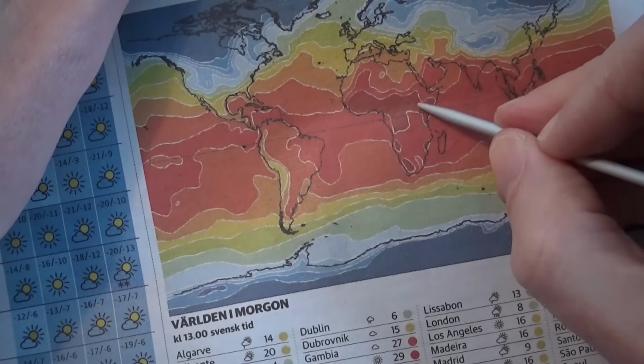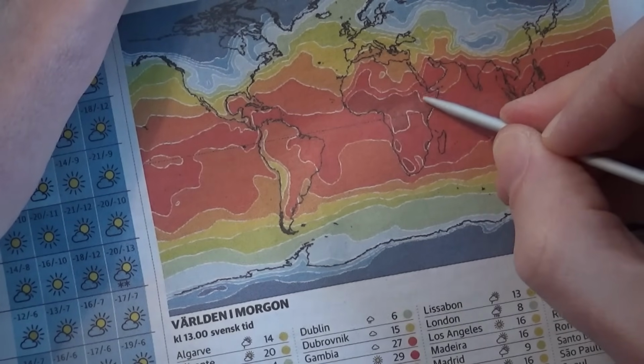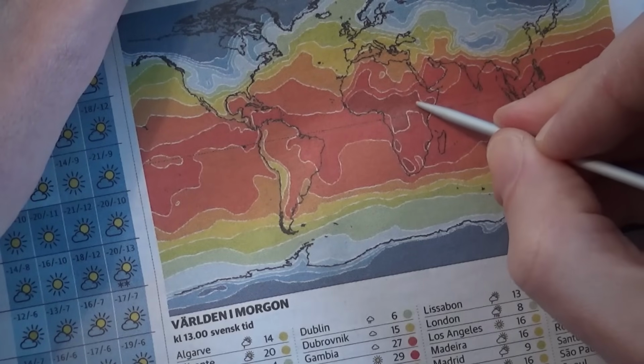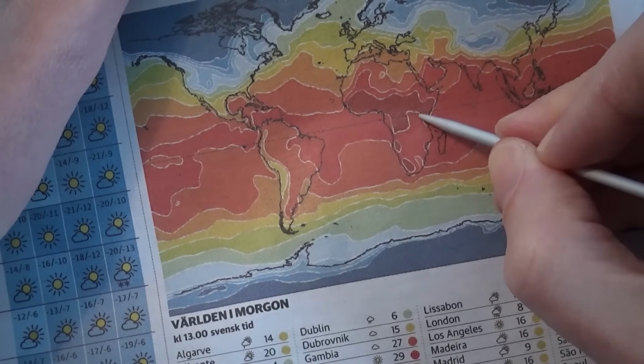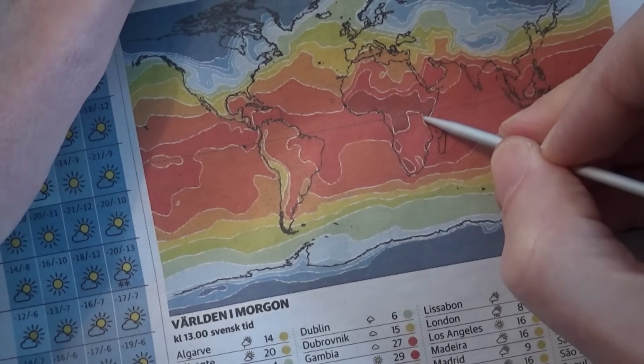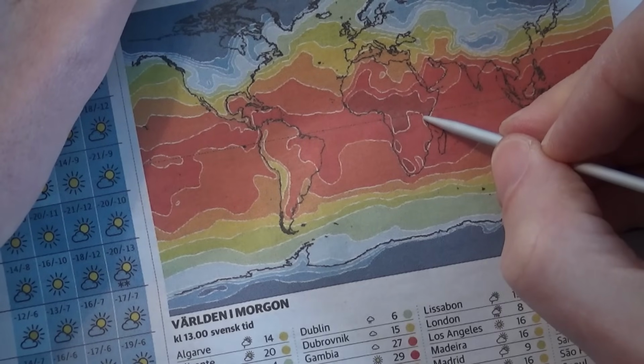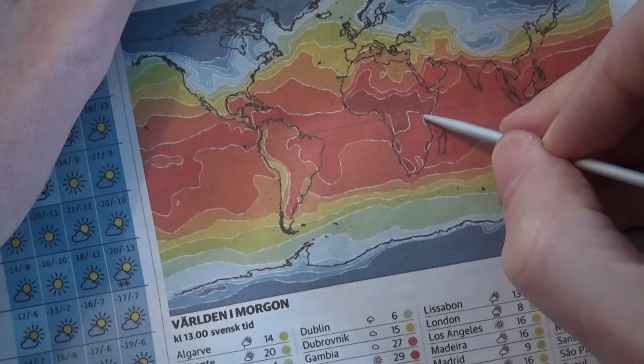Also some parts that are not coastal here in Uganda and Ethiopia, Ethiopian highlands. You find the same type or classification of climate.